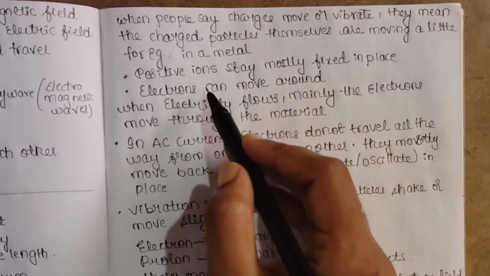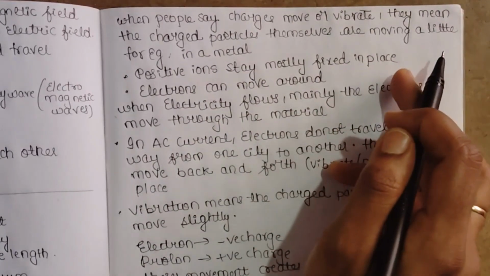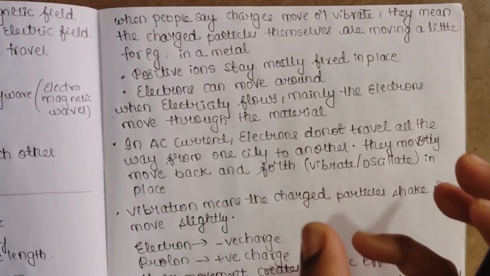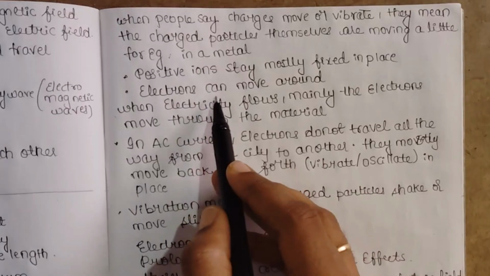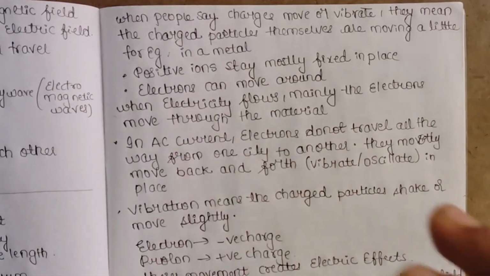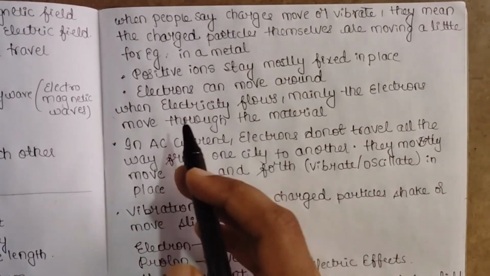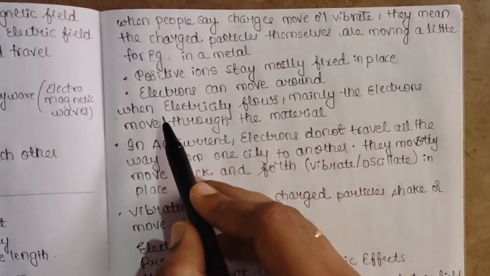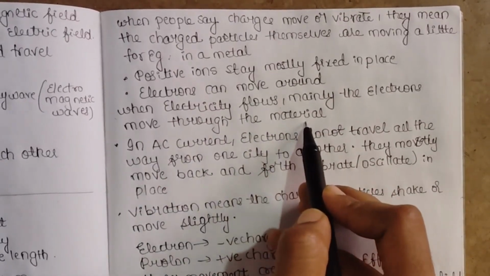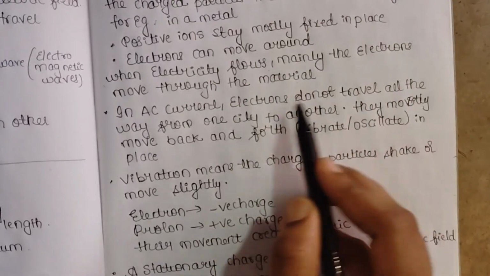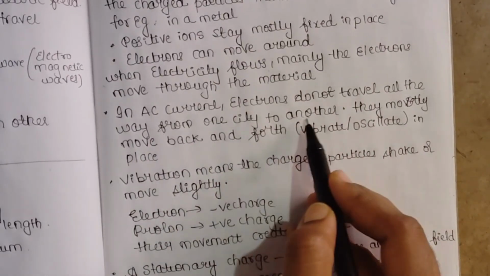For example, in a metal, positive ions stay mostly fixed in a particular place. We know that our positive charge is fixed to a particular place. Mostly it does not move. Electrons only move around the positive nucleus in the orbitals. Okay, electrons can move around. When electricity flows, mainly the electrons move through the material. In a current, electrons do not travel all the way from one city to another.